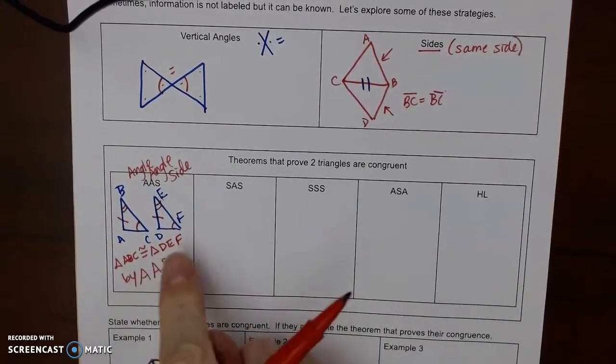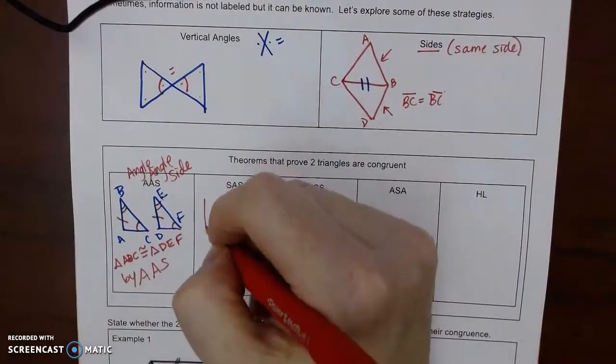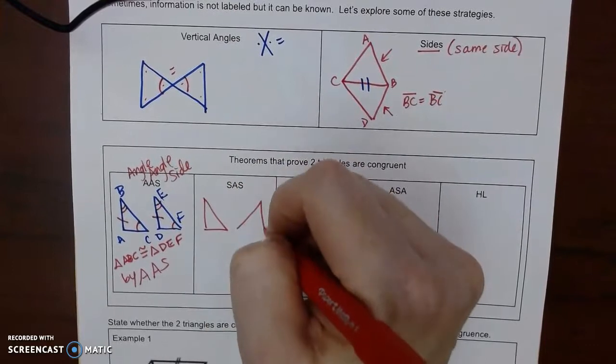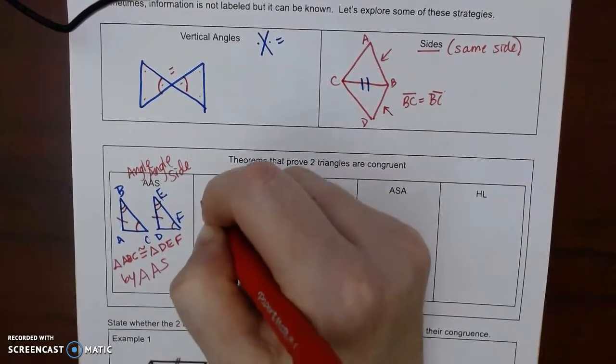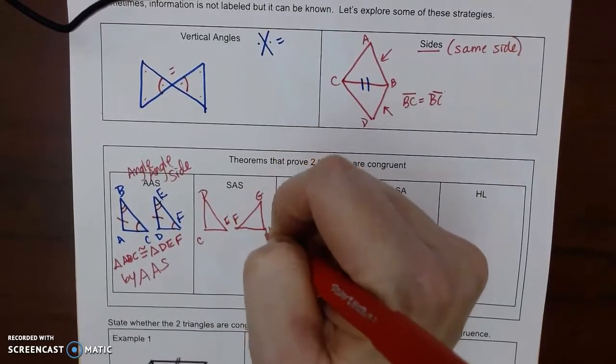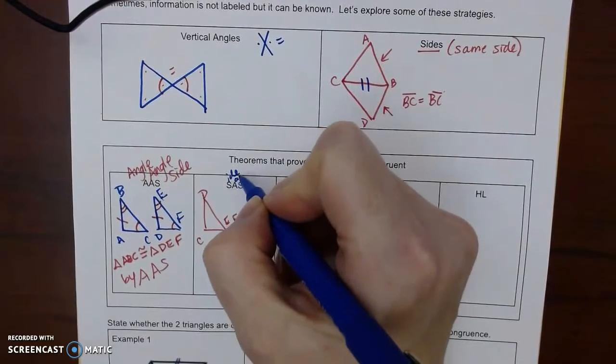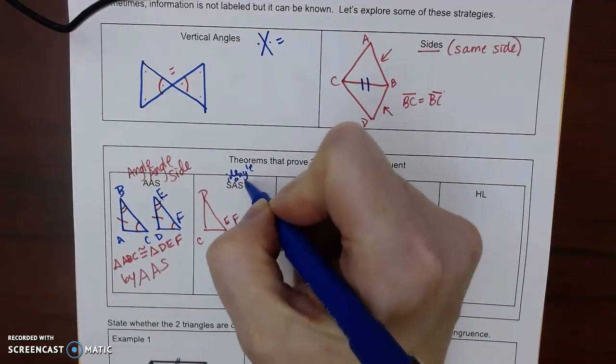So that's what I mean by the order is important. Okay? So same idea. Let's do side, angle, side. And I'm just going to flip these, let's say. So let's do C, D, E, F, G, H. So it has to go in this order, side, an angle, and then a side.